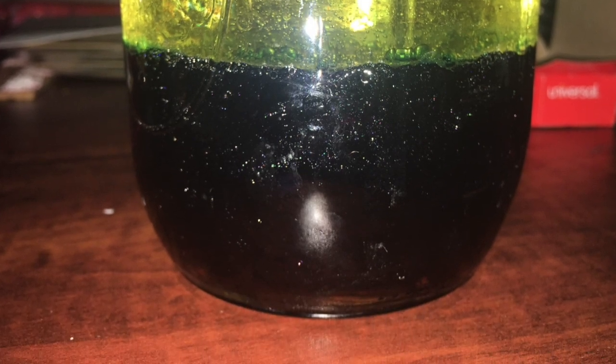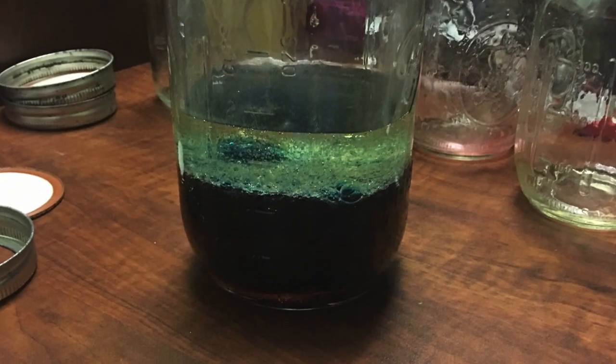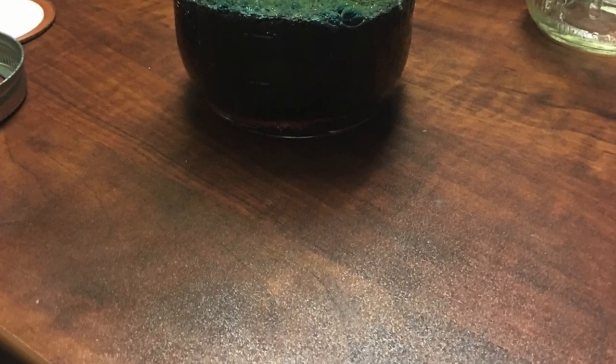In experiment 2, which was mix it up, the purpose of this experiment was to examine which was the most dense: water, corn syrup, or vegetable oil. To achieve this, we poured all the liquids into one jar. The liquids separated due to the density of each liquid when left to settle.